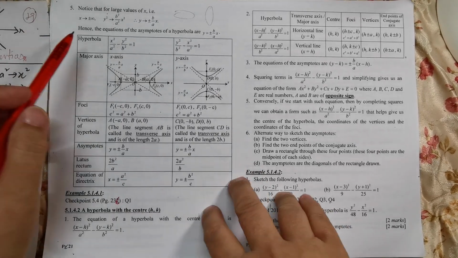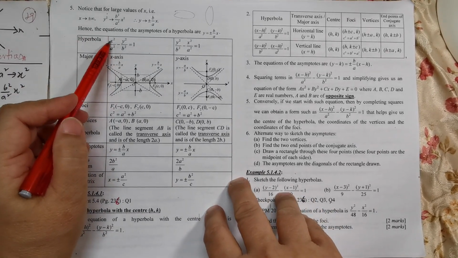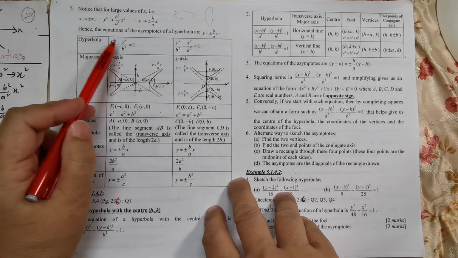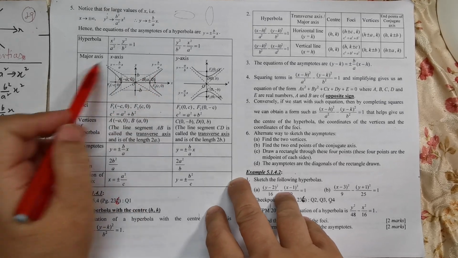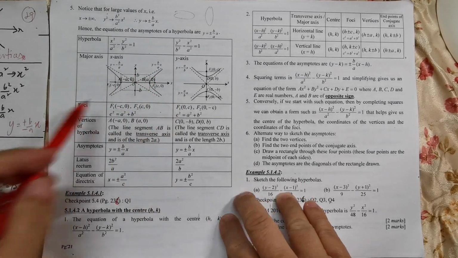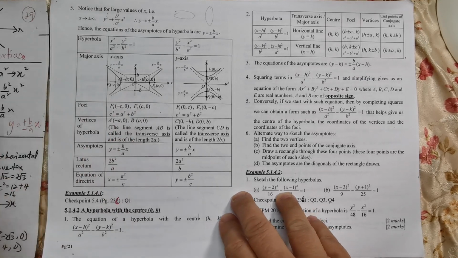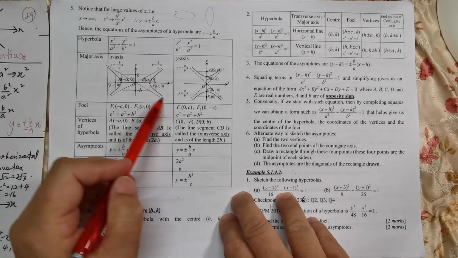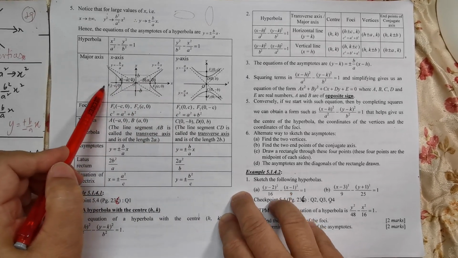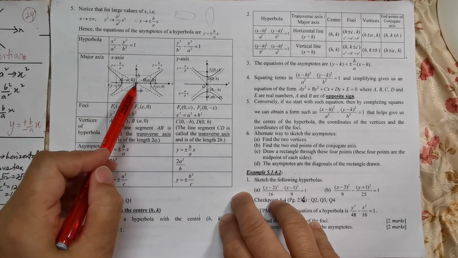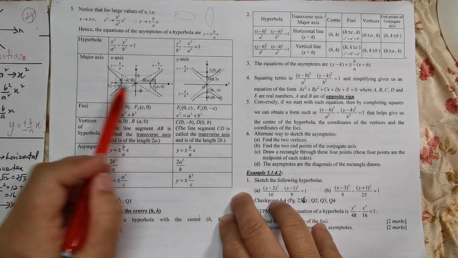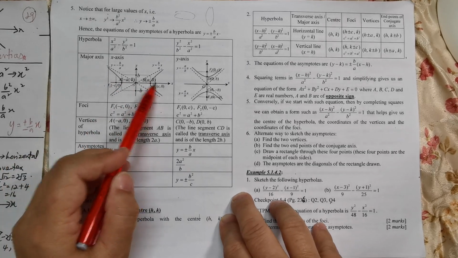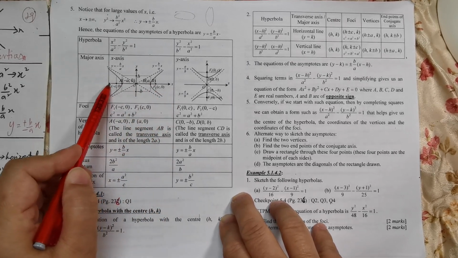If the hyperbola starts with x squared first, so it's x squared over a squared minus y squared over b squared equals 1, then it is the horizontal hyperbola. If this is horizontal, the major axis is the x-axis. Remember, the center is still the origin. So the x-axis will be the major axis, and the center, vertices and foci all lie on this x-axis.